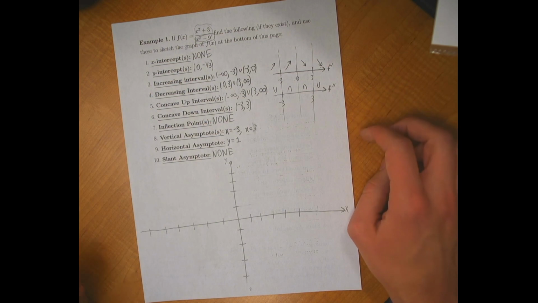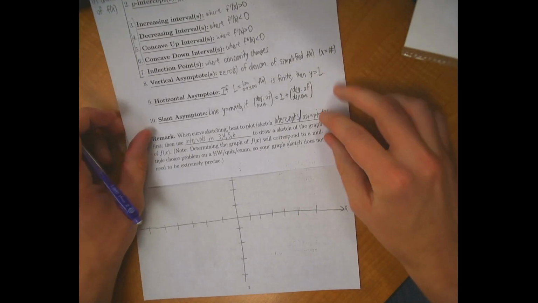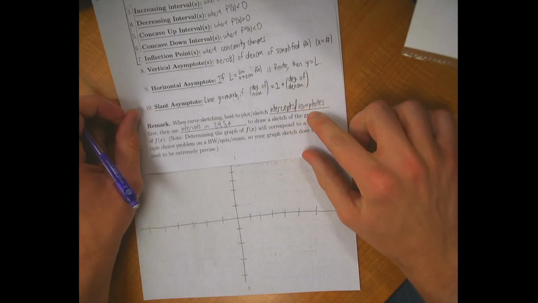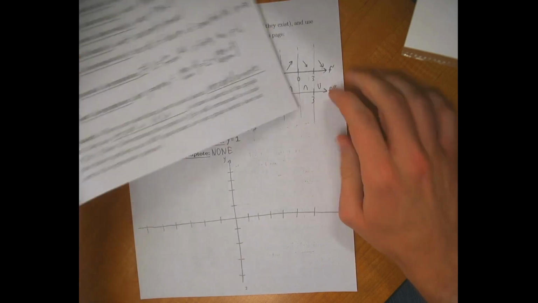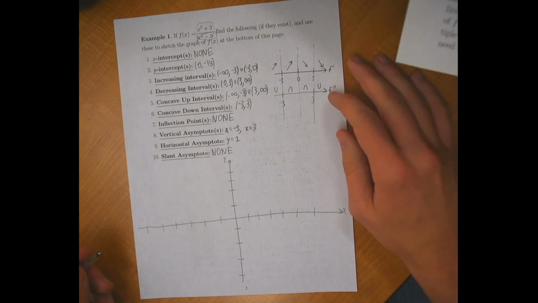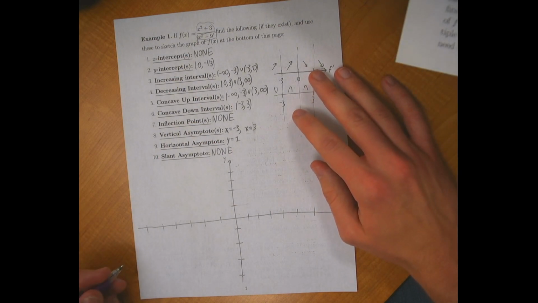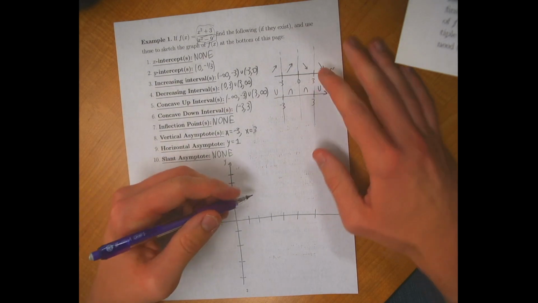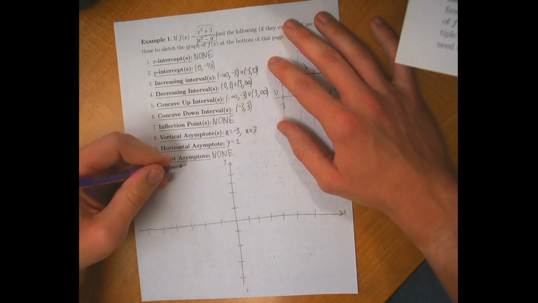Okay? So, as per our remark that we established at the start of the lesson, it's good to draw the intercepts and asymptotes first, and then use our concavity and increasing, decreasing intervals to fill in the rest.